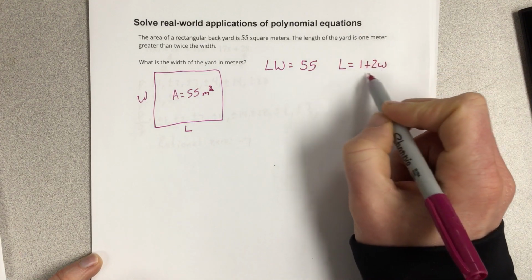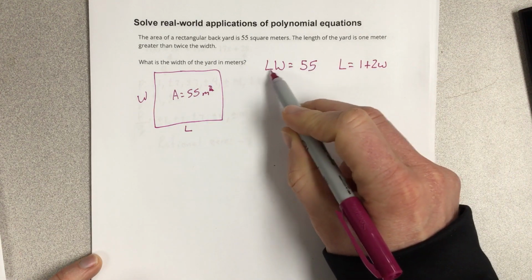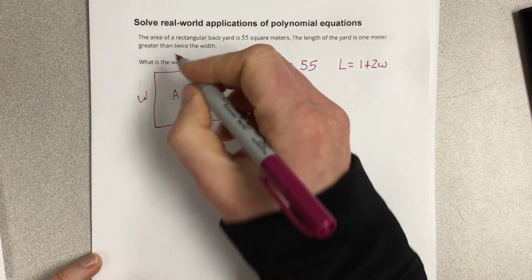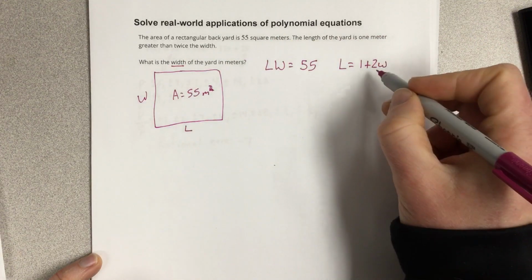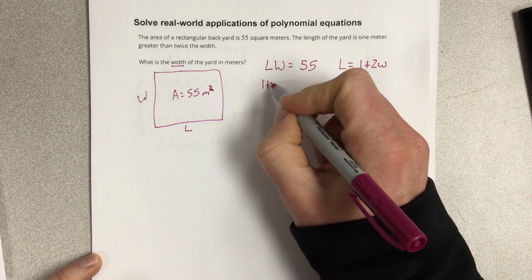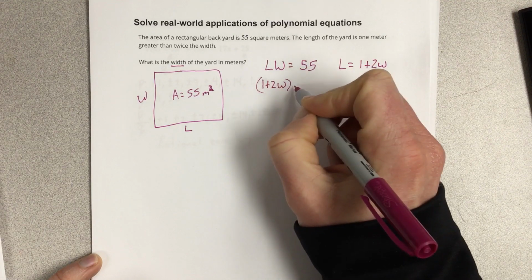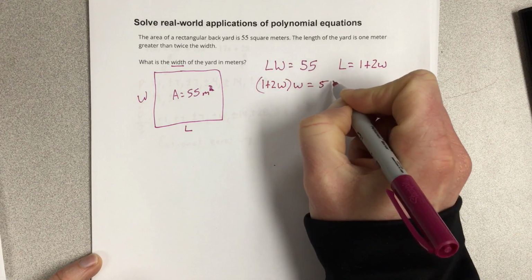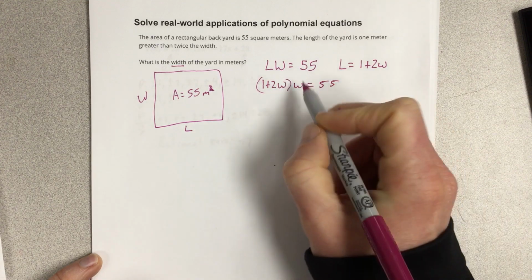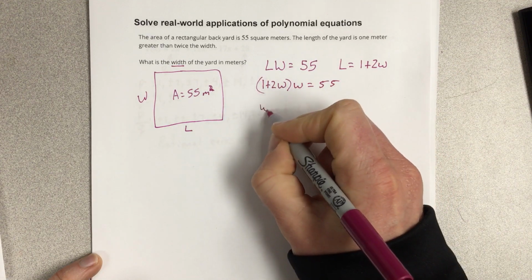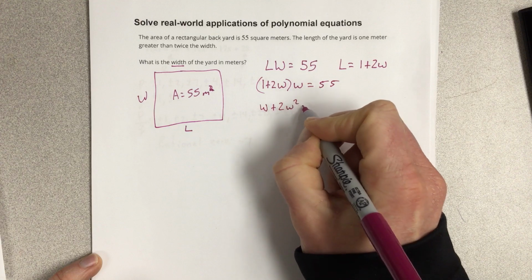I can now take that equation and plug that into this equation and get this down to just width because it asks for the width of the yard. So let's plug that in here and we'd have 1 plus 2W times W equals 55. We can distribute the W to each term. We'd have W plus 2W squared equals 55.